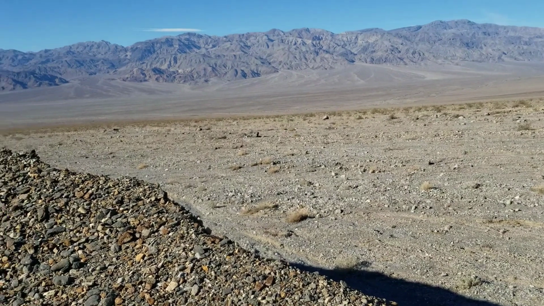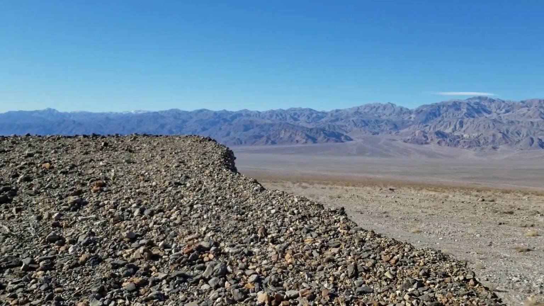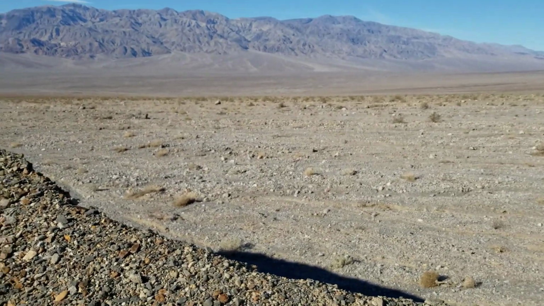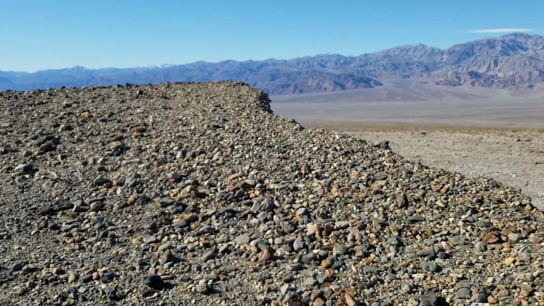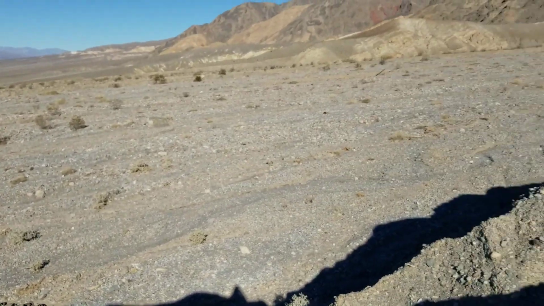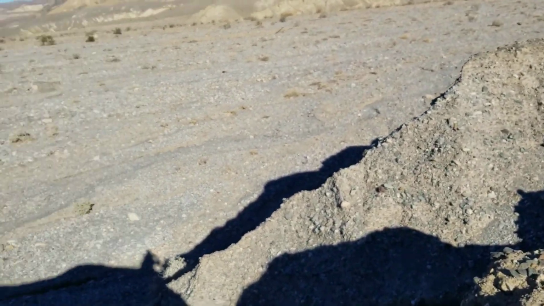It's the action of water over the years that has cut through the alluvial fan. This is the original fan that we're on right now. And the water keeps cutting deeper and deeper, creating these huge drop-offs.